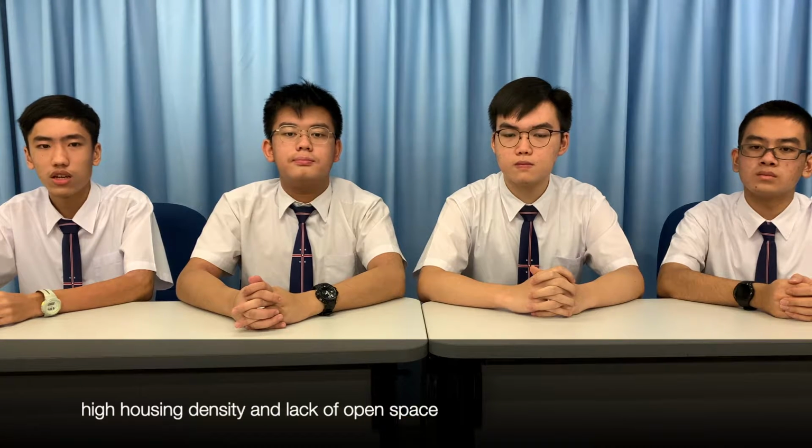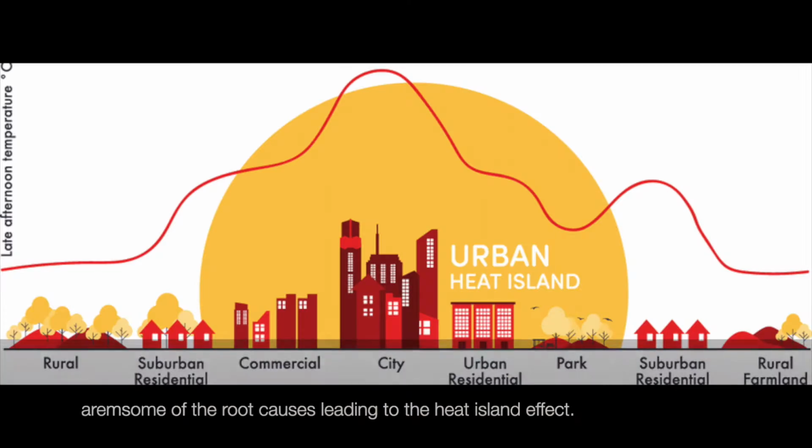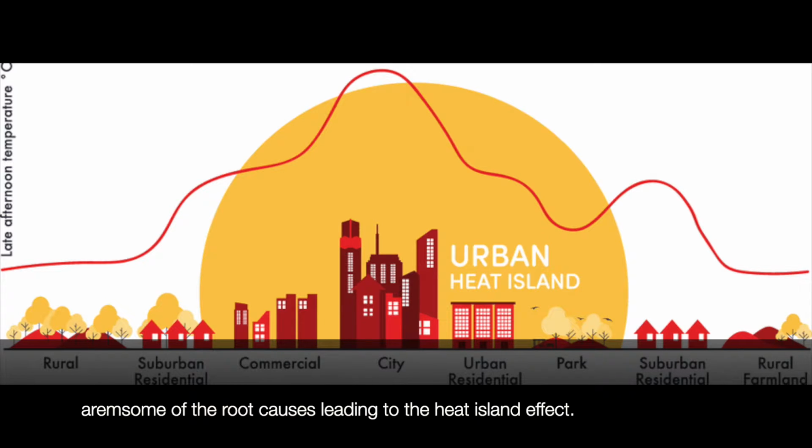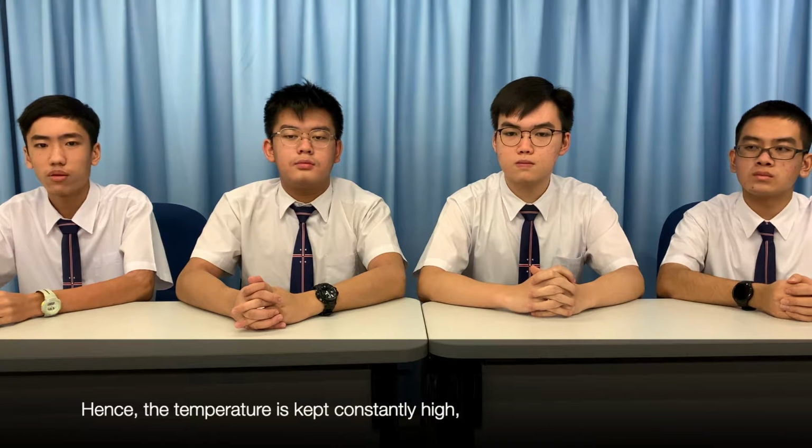Next, the poor living environment is also a reason for redevelopment. High housing density and lack of open space are some of the root causes leading to the heat island effect. Therefore, heat is trapped and wind can't enter to disperse the heat. Hence, the temperature is kept constantly high, leading to an unpleasant living environment.